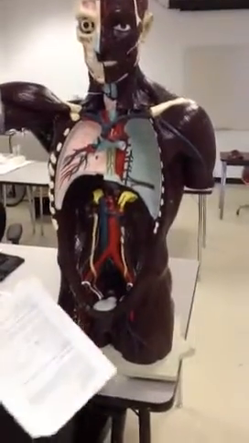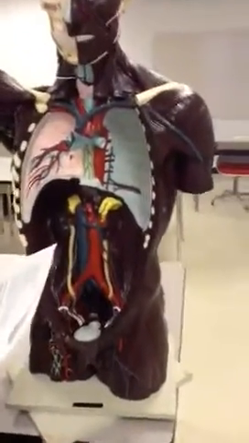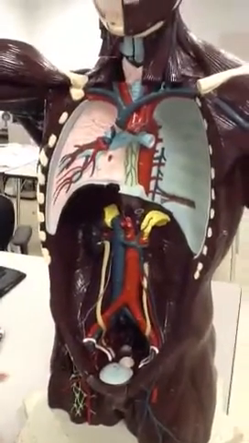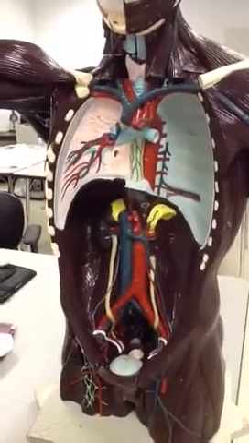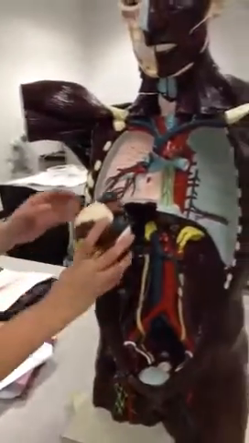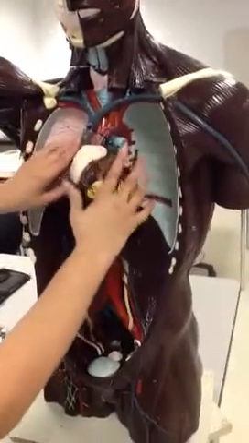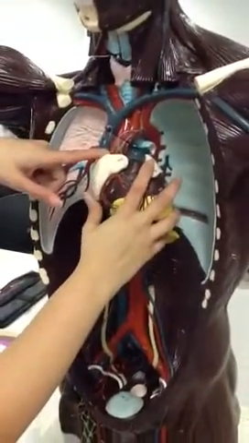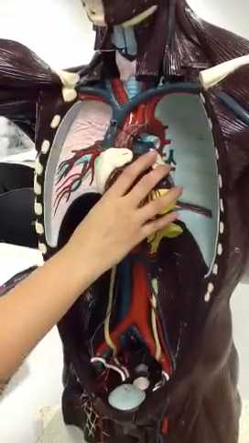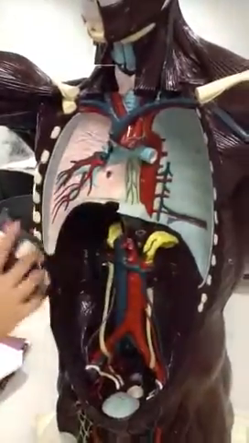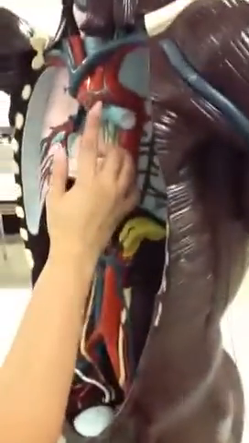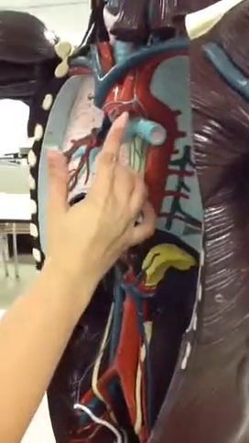Okay, for this video we're going to be using this human torso to identify arteries. First artery that we have to identify is our ascending aorta. And this heart fits in here like this. And here's our ascending aorta, right there, 221. And our ascending aorta branches out to our aortic arch, which is 282.